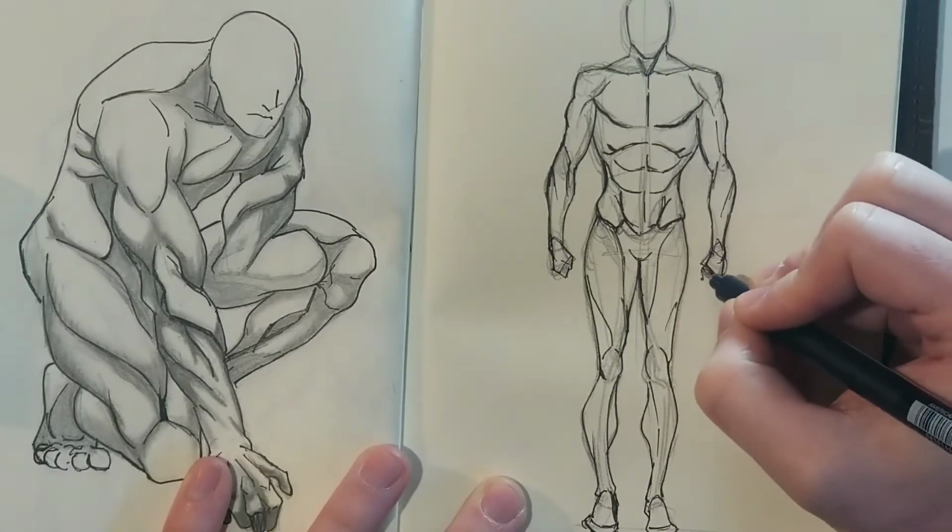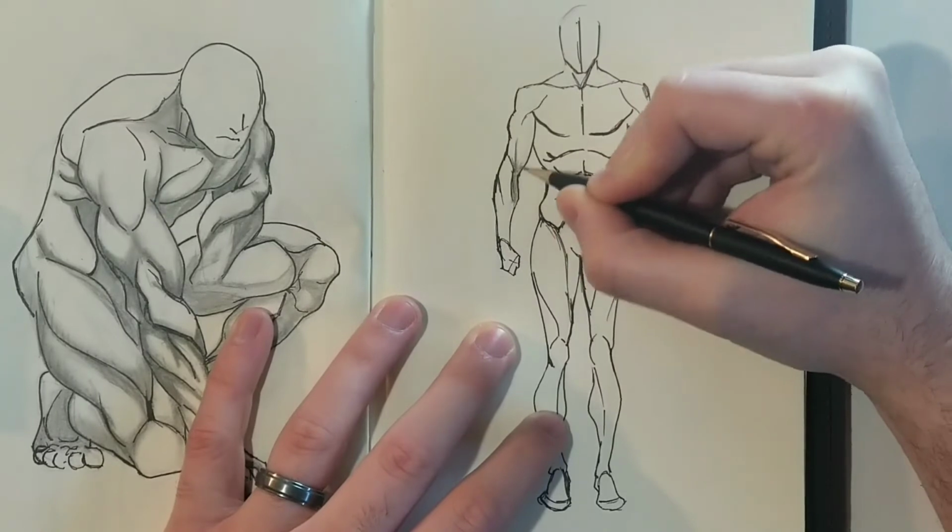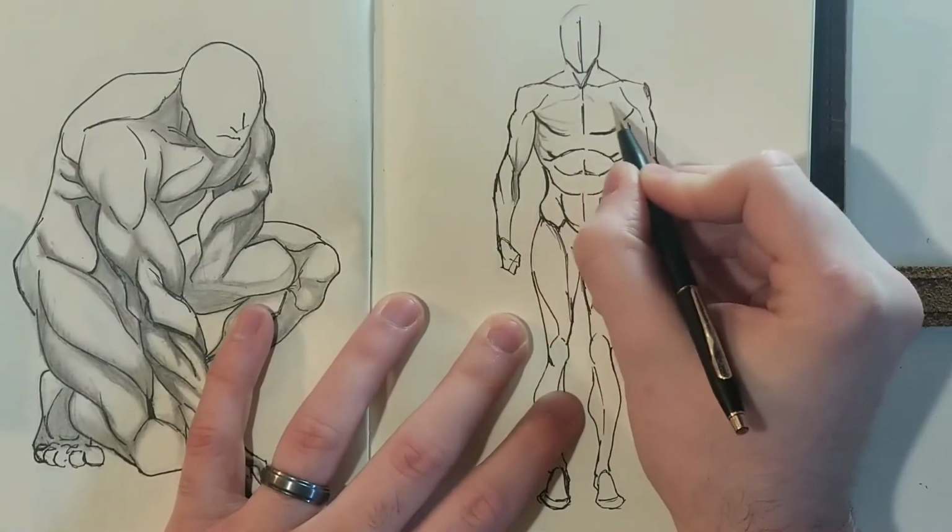It's really interesting the way certain shapes, if you just alter them slightly by making them wider or whatever, can affect how the entire character looks.